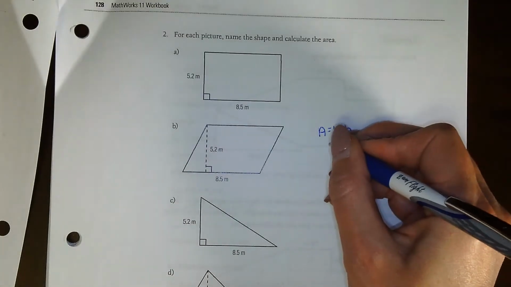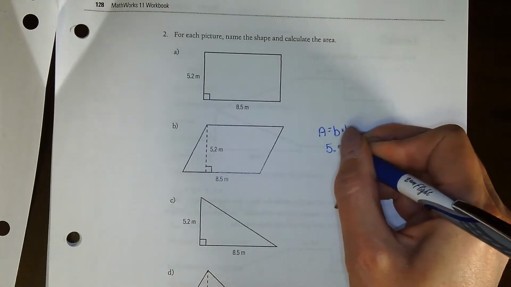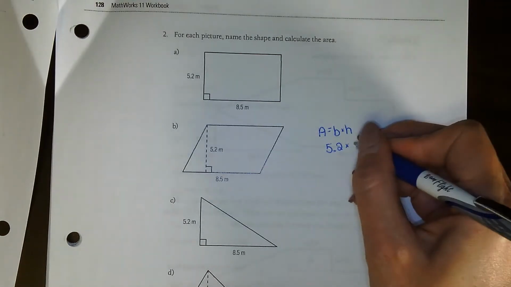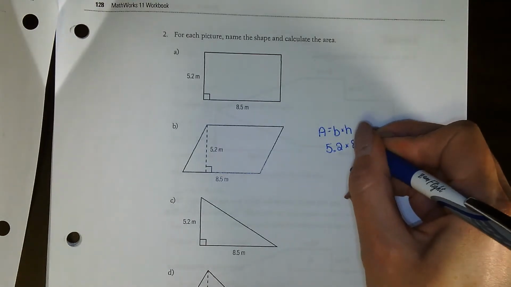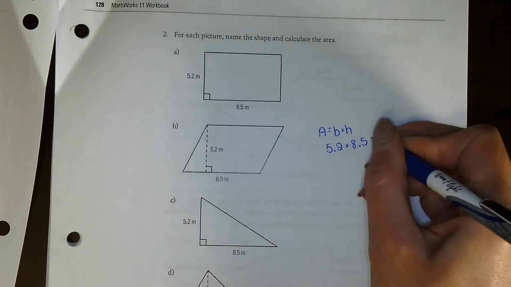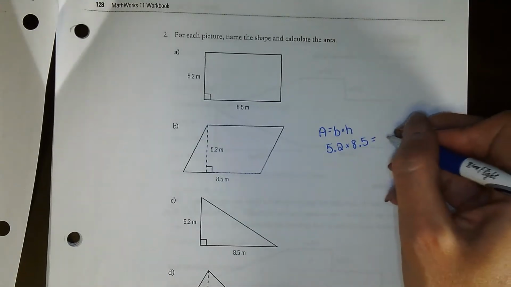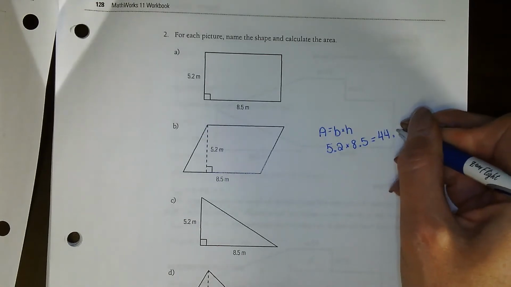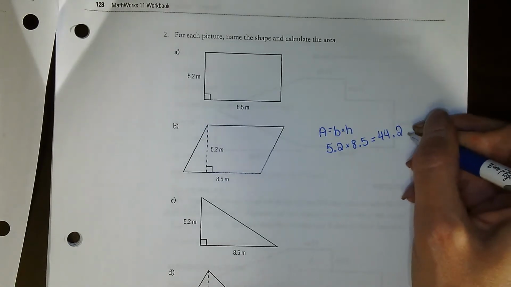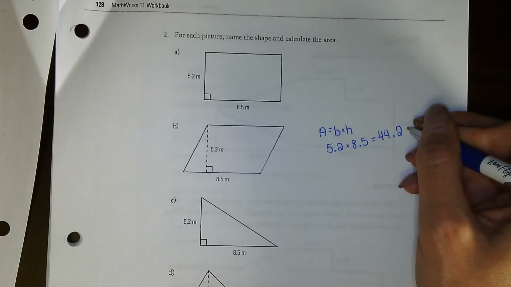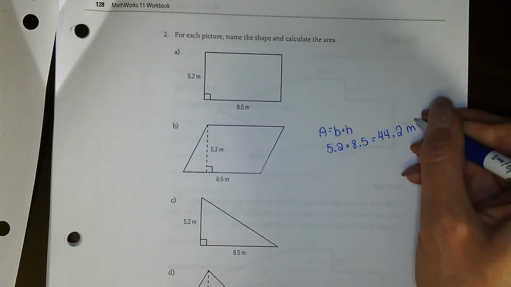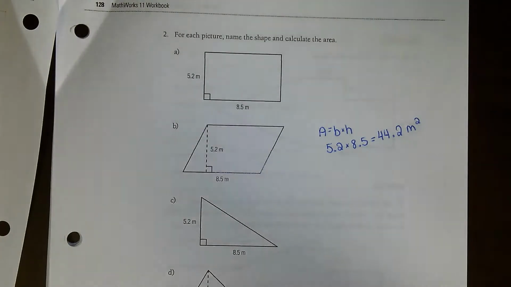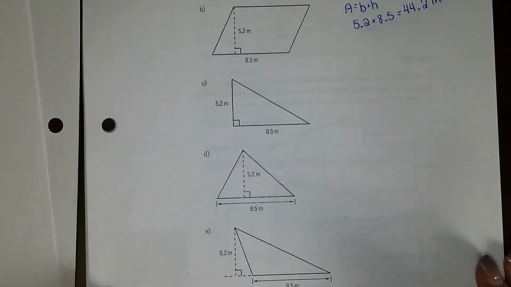So I'm going to multiply 5.2, which is my height, so I've reversed them, and my base is the 8.5. When I multiply those, I should get about 44.2. Then I always want to include my units, which is going to be meters squared in this case. You can go through some of these other examples if you like.